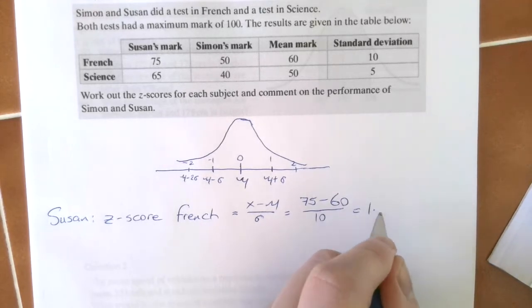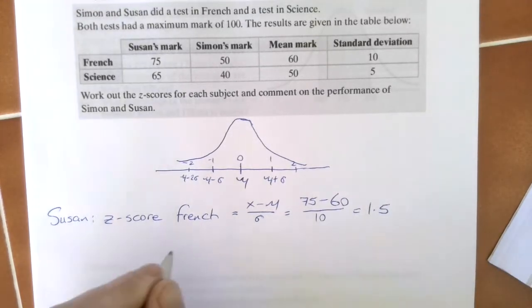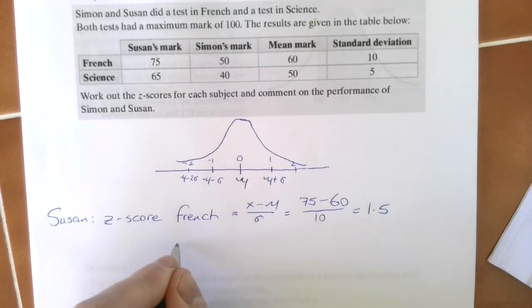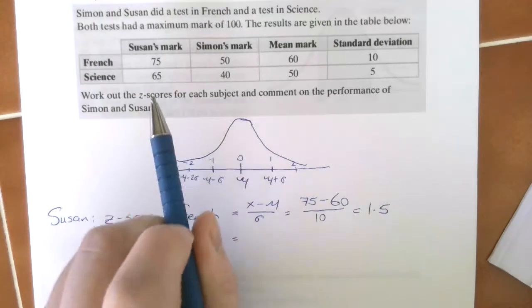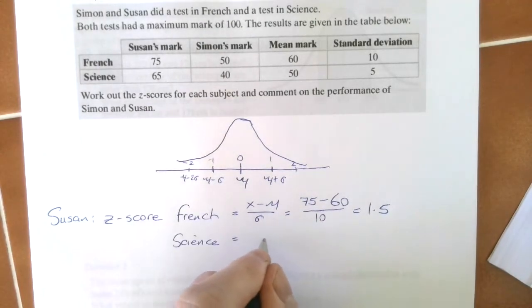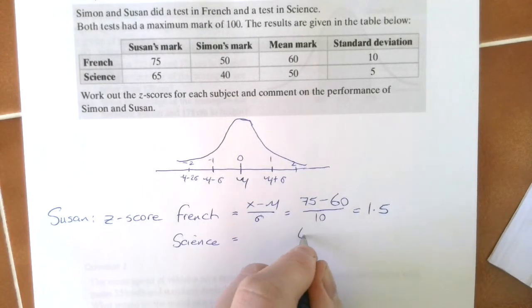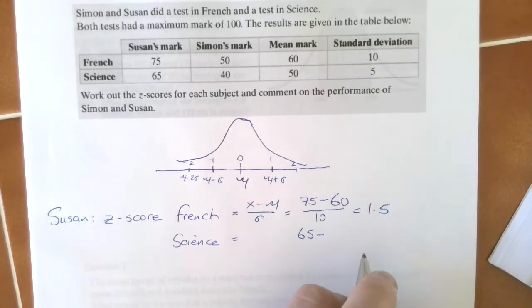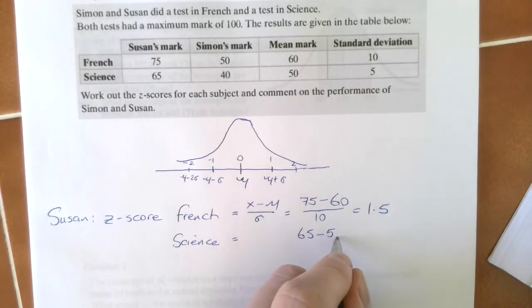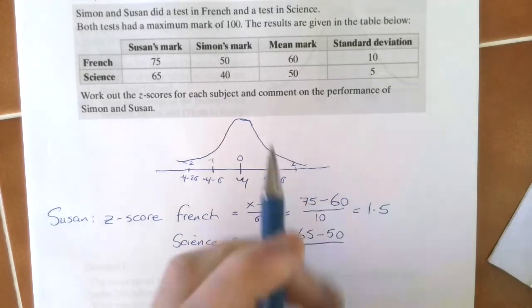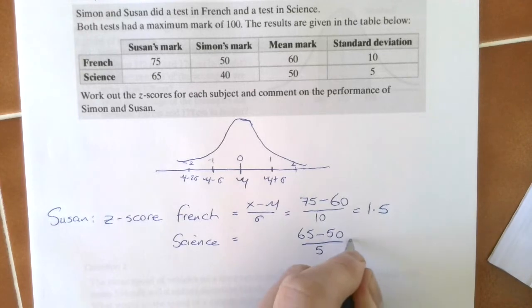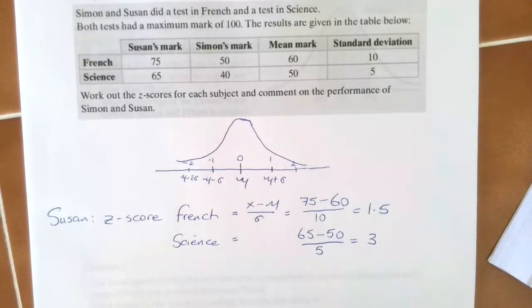So that's equal to 1.5. To get her corresponding z-score for science, it's her mark in science, which was 65, minus the mean mark in science, which was 50, and then all over 5, which was the standard deviation. That is equal to 3.